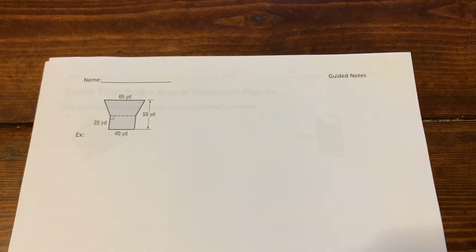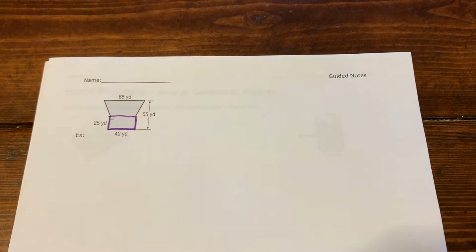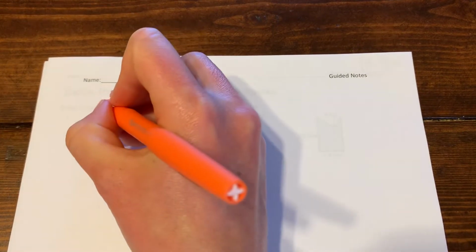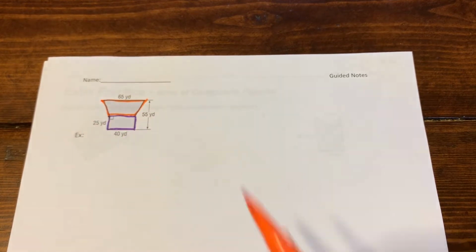All right, let's take a look at a couple more examples. This is really where you need to just problem solve and take a good hard look at the shapes you're given and figure out what shapes are at play. So right now I see a rectangle and I also see an upside down trapezoid, or kind of what appears to be an upside down trapezoid.